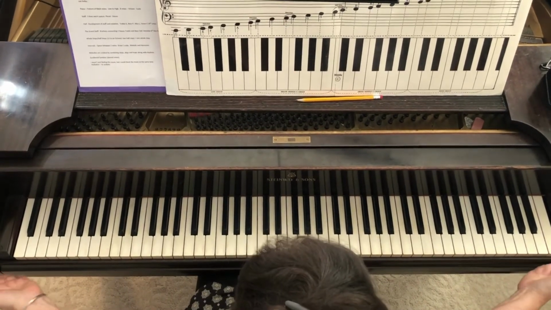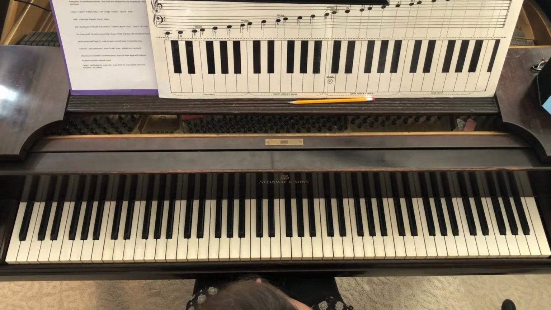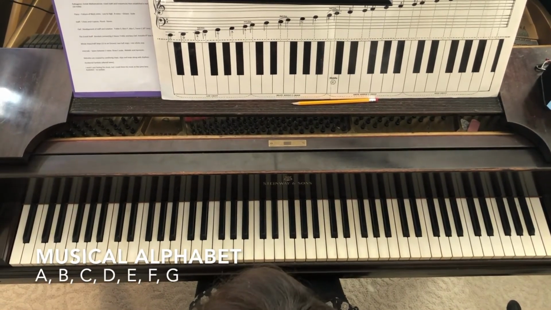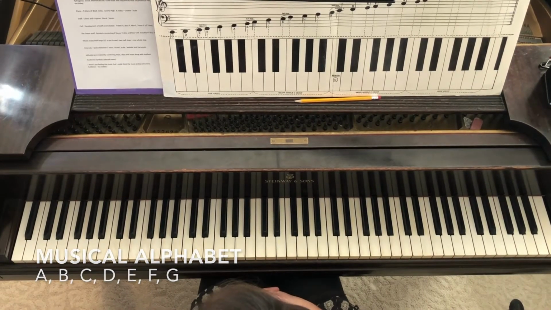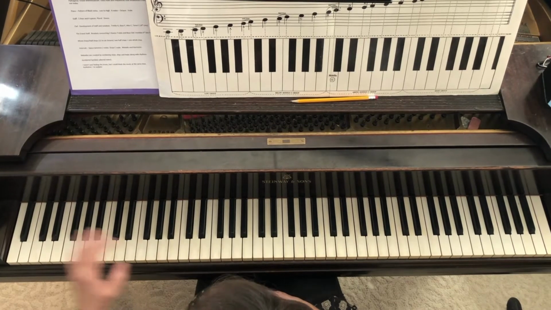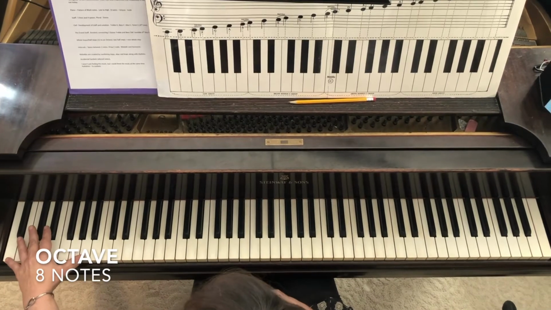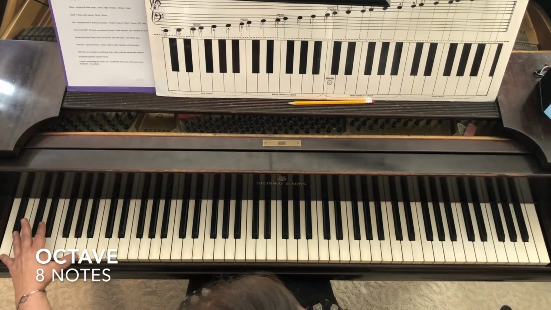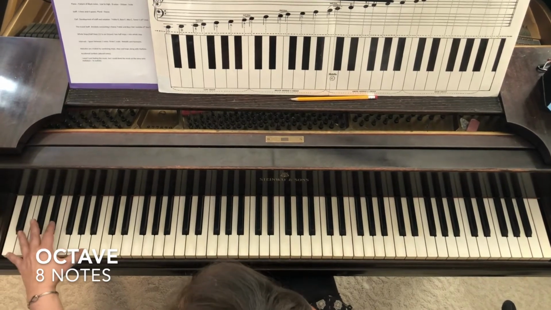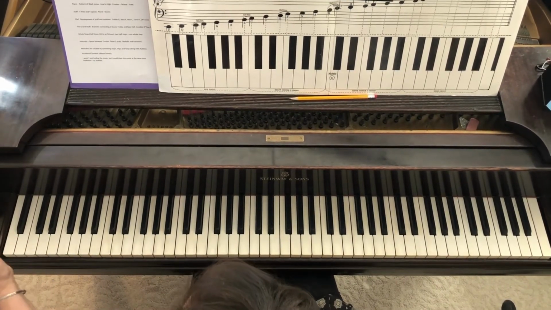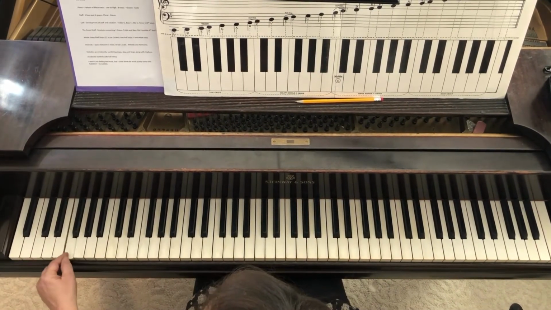Obviously, we don't have 88 letters of the alphabet. We are going to be using 7 letters of the alphabet: A, B, C, D, E, F, G. Then we use them over and over, and those 8 notes are called an octave, octo meaning 8, like octopus or octagon, 8 sides, 8 legs. We have an octave, which is 8 notes, starting from A, B, C, D, E, F, G.